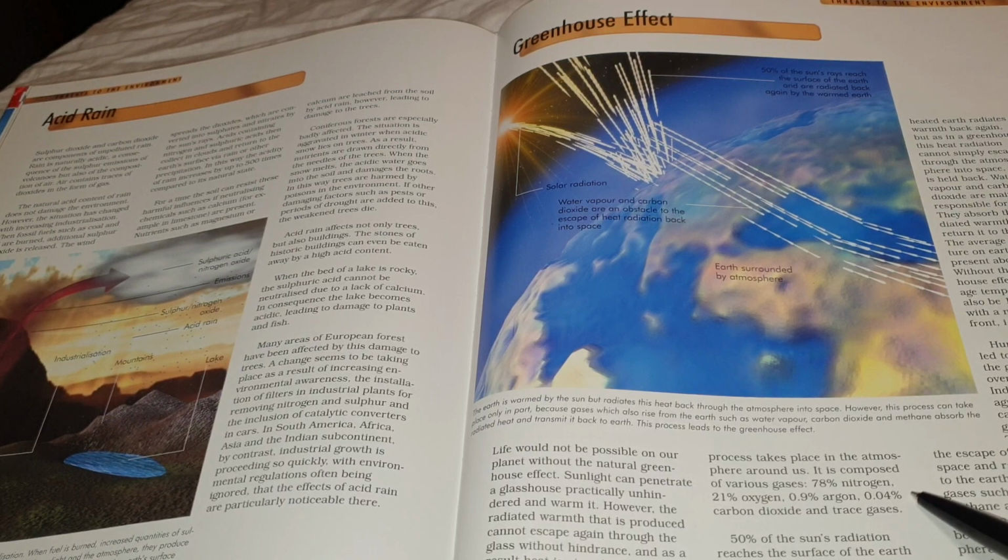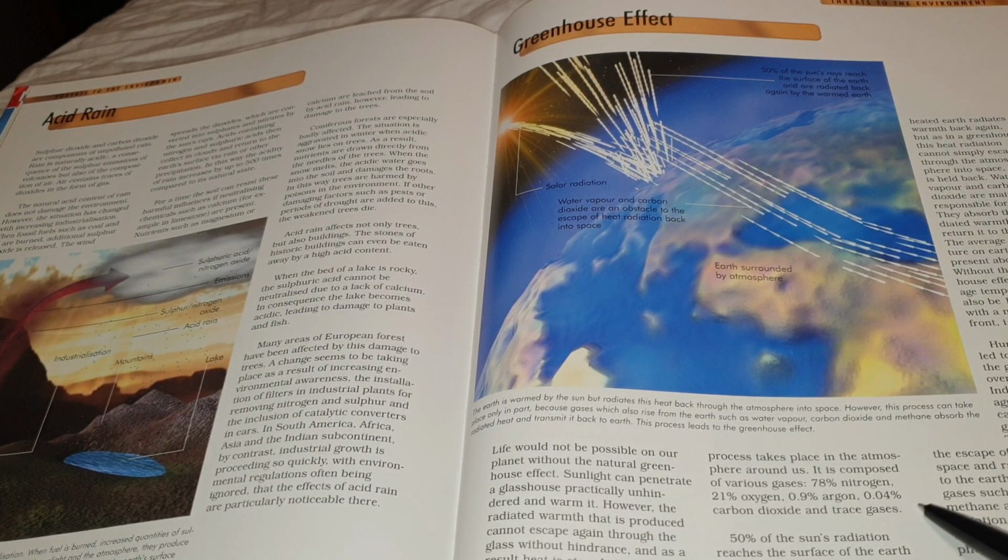It is composed of various gases: 78% nitrogen, 21% oxygen, 0.9% argon, 0.04% carbon dioxide, and trace gases.